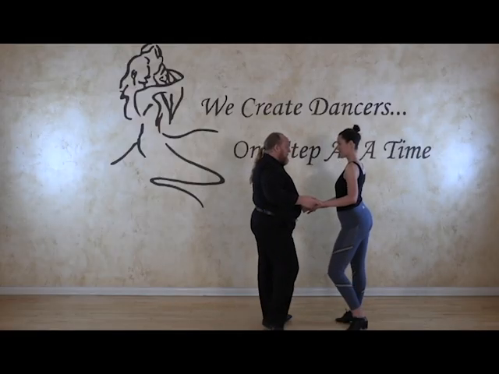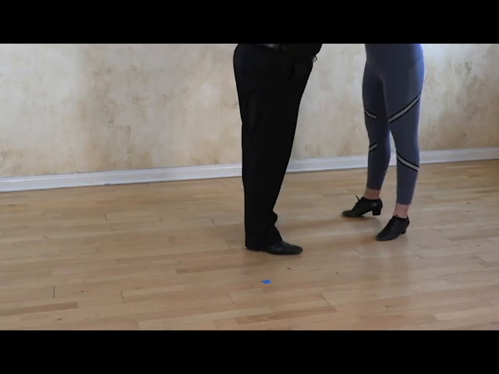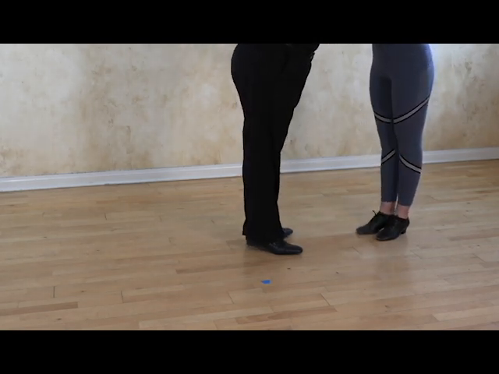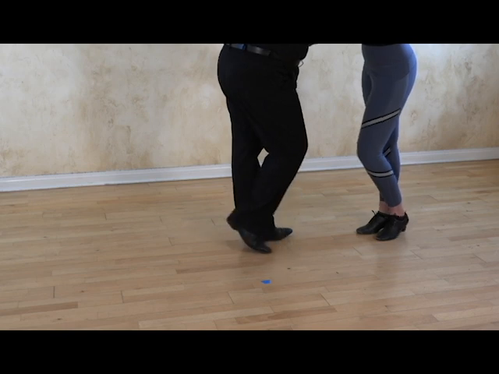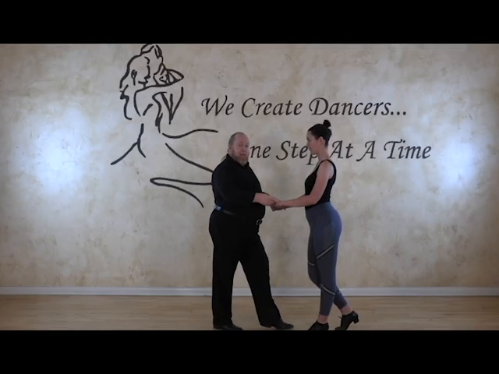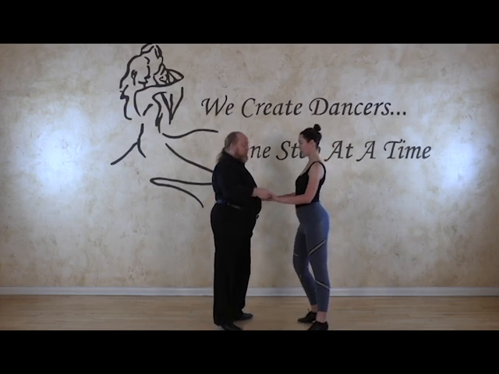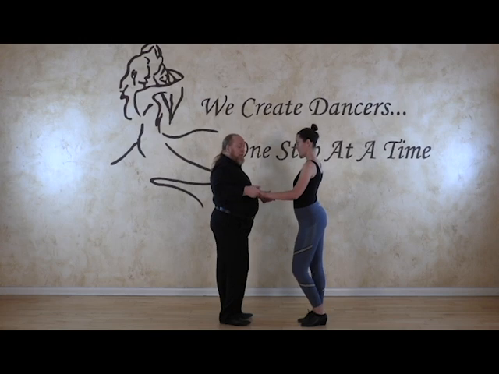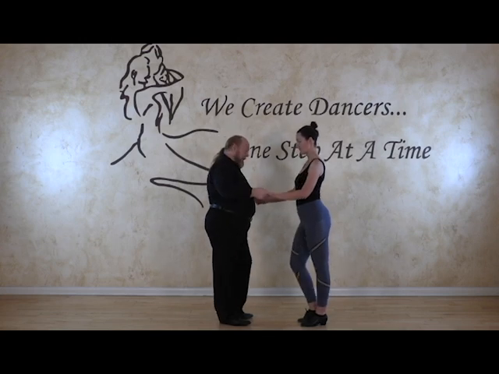Bend, step, straighten. Bend, step, straighten. Bend, step, straighten. Bend, step, and straighten. And then bend if we were going on.